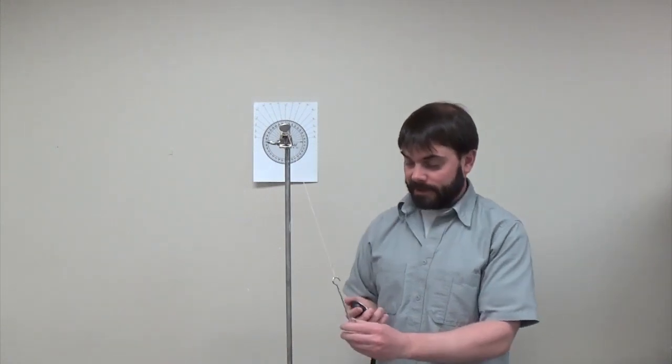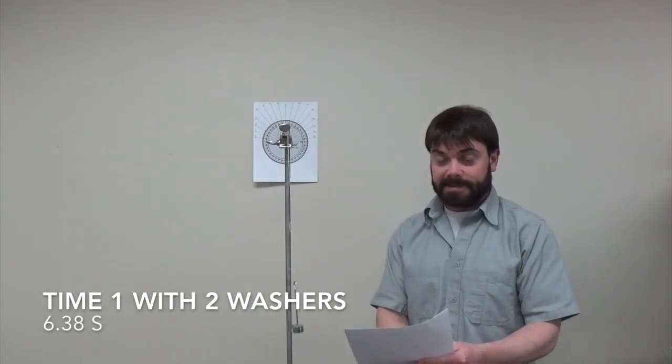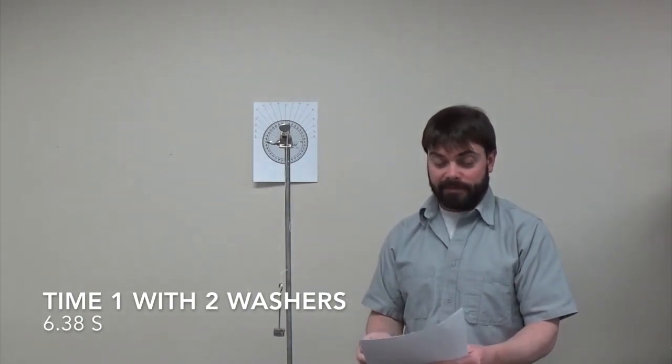I get my stopwatch ready. Ready, set, go. There's 1, 2, 3, 4, and 5. So I stop my stopwatch and record my time. I got 6.38 seconds for time 1 for 2 washers.